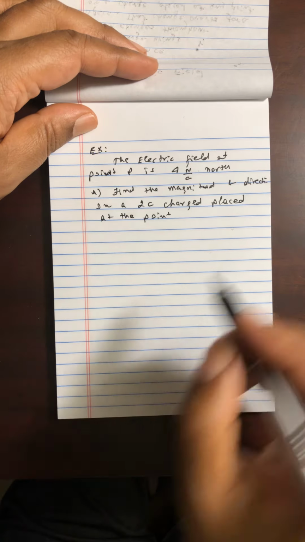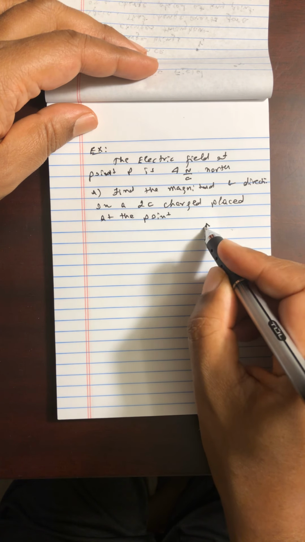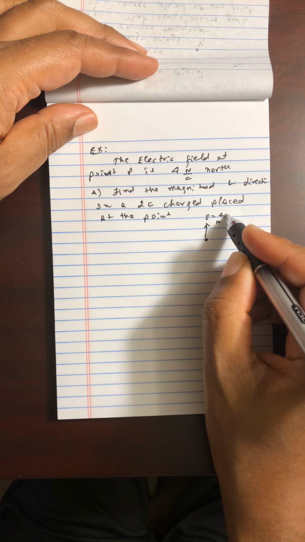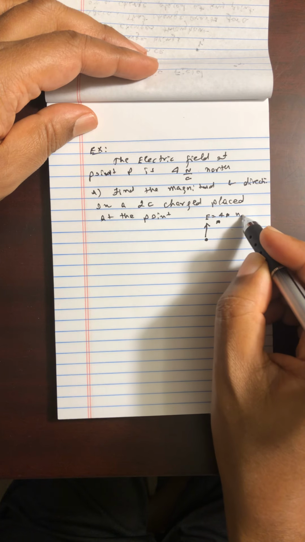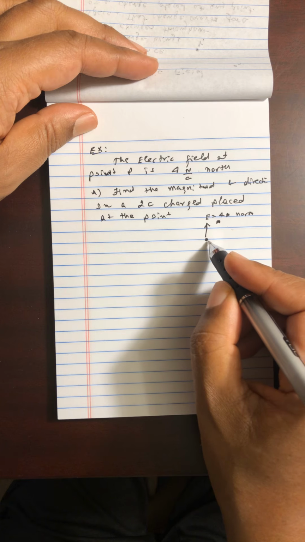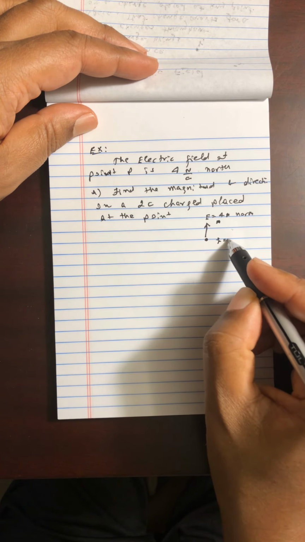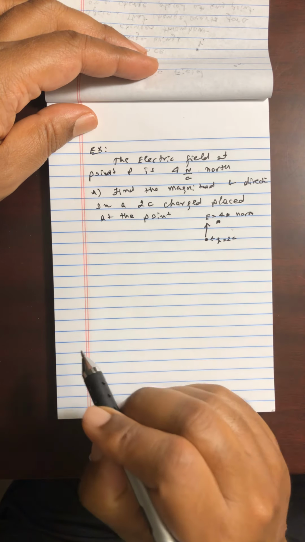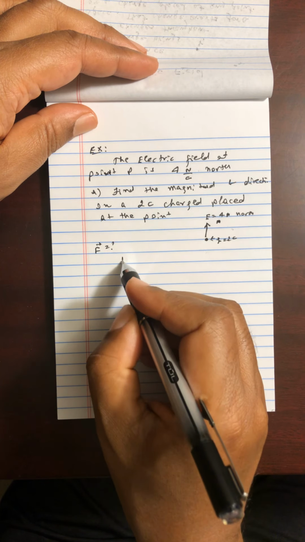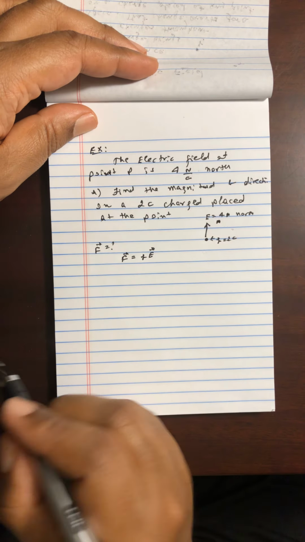So what we have is, we know the electric field at a certain point is 4 newtons per coulomb north. So the electric field equals 4 newtons per coulomb north. Now this question is asking, what will be the force exerted on a 2 Coulomb charge placed over here? Q equals 2 Coulombs. The force we're looking for is force equals Q times electric field. First let's do the magnitude.